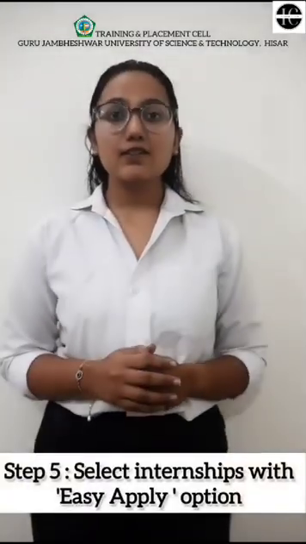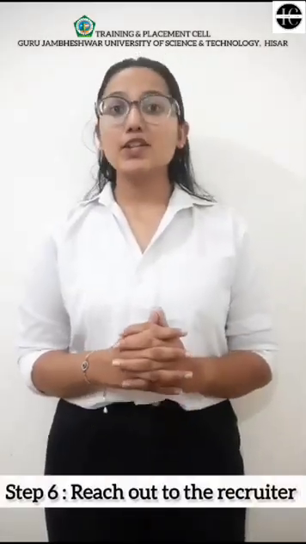Fifth, select internships with the easy apply option. Focus on internships that have the easy apply option. This allows you to submit your application directly through LinkedIn with minimum steps, making the process quicker and easier. Sixth, reach out to the recruiters.